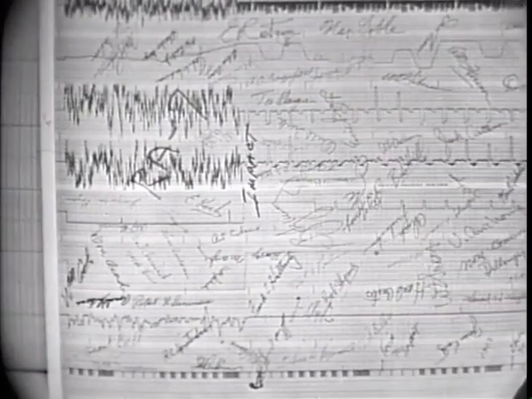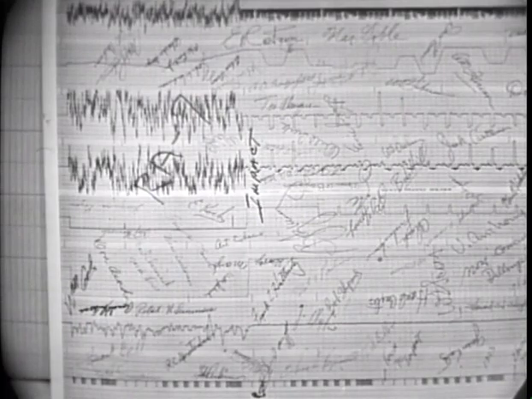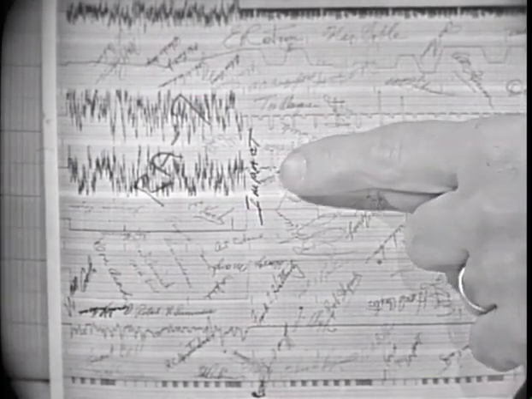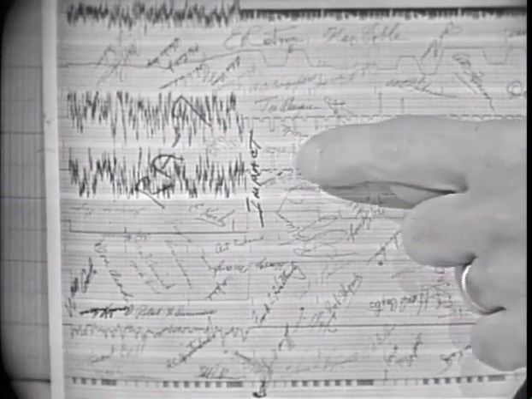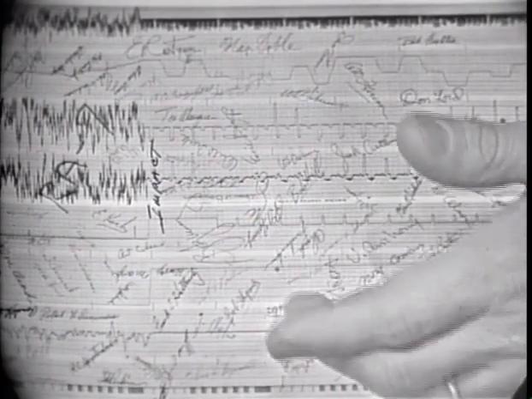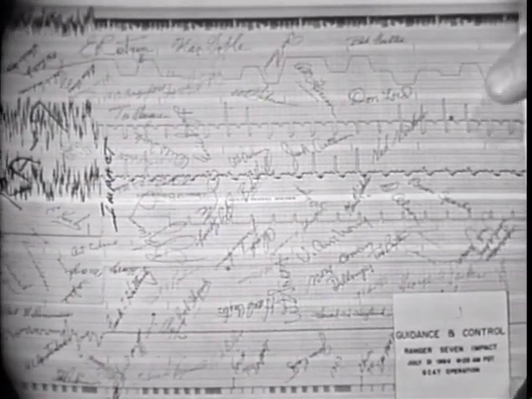Yeah. And right over here, you see those squiggly lines? Those squiggly lines are the recordings that were sent back from the satellite, and when it hit the moon, right there, it says impacts in. Oh, yeah. And then the signal stopped. Yes. Each one of these channels now was different information: outside temperature, the temperature inside, various electrical equipment working.